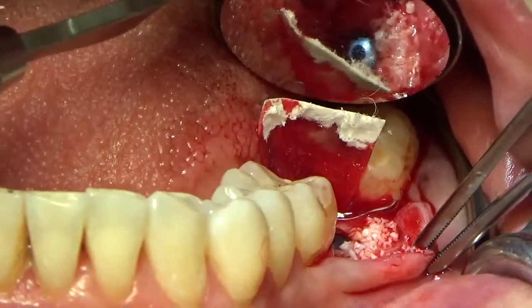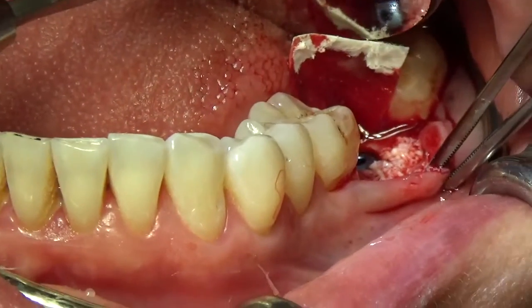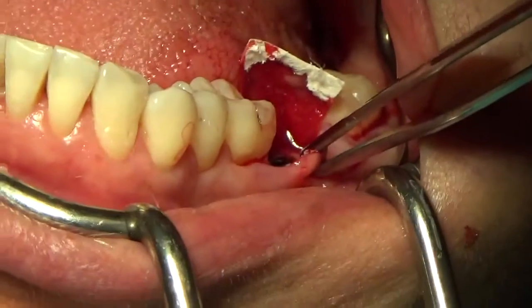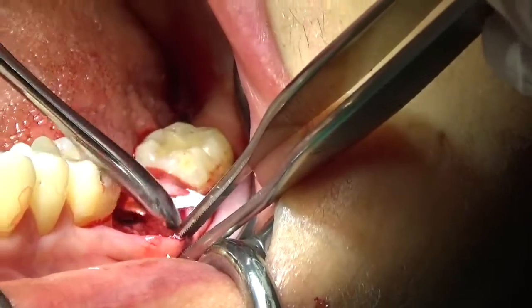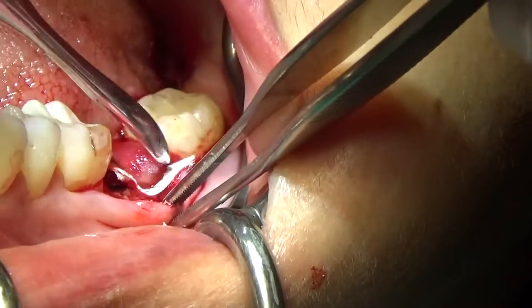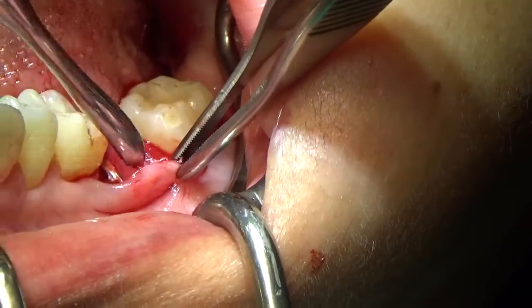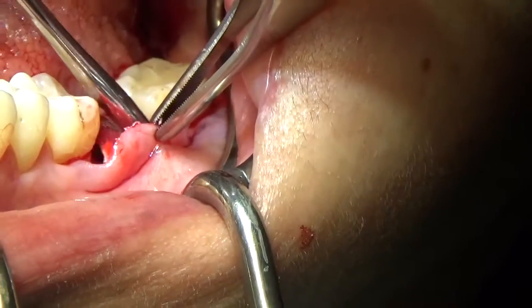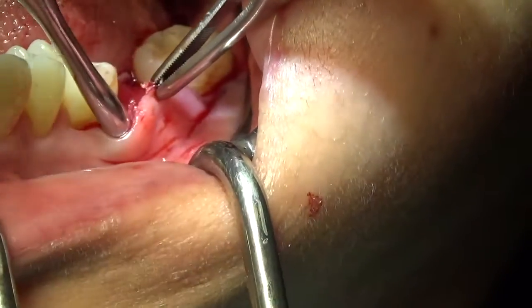The BioGuide is tucked in on the lingual. Last thing I have to do is tuck it in over that graft on the buccal. So I'm going to do that with an elevator or my mulch. So just carefully reflecting it. The upside is up here, that's what we want. Just carefully reflecting it over. And there we go.